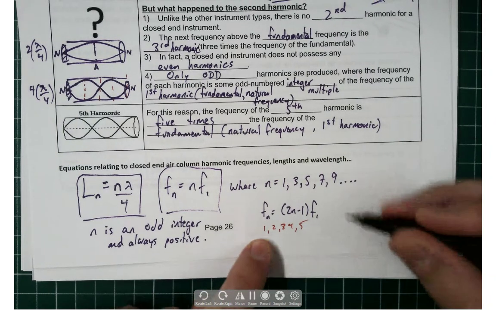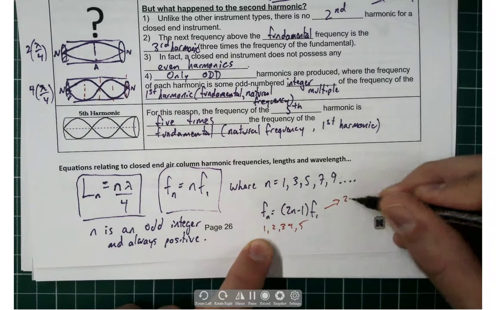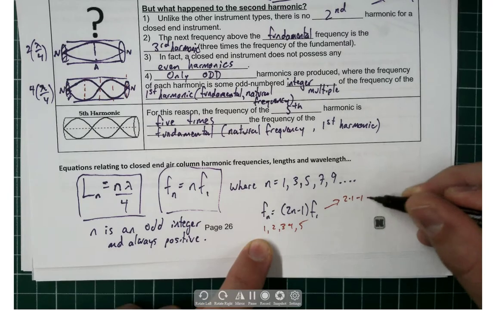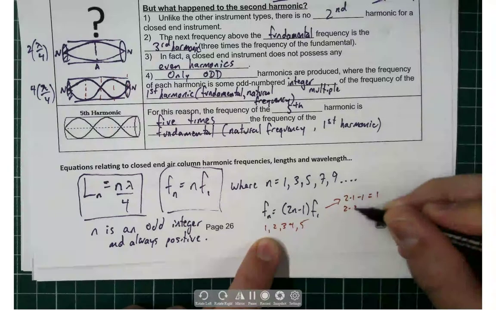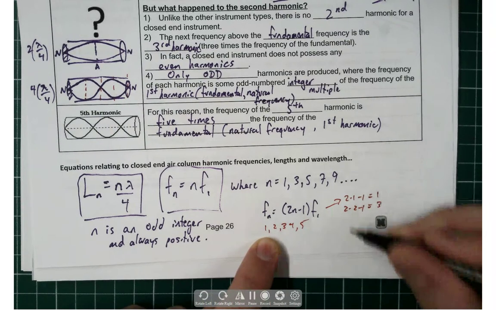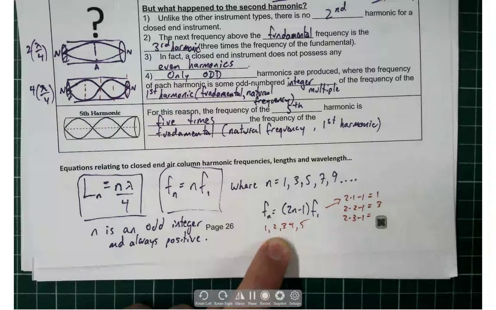If n is equal to 1, wouldn't that be 2 times 1 minus 1? 2 times 1 minus 1 is equal to? If n was equal to 2, 2 times 2 minus 1 is? 4 minus 1 is 3. 2 times 3 minus 1 is? 5.